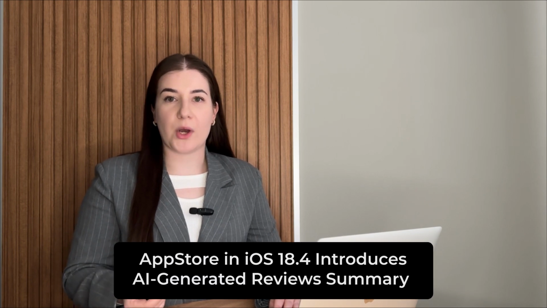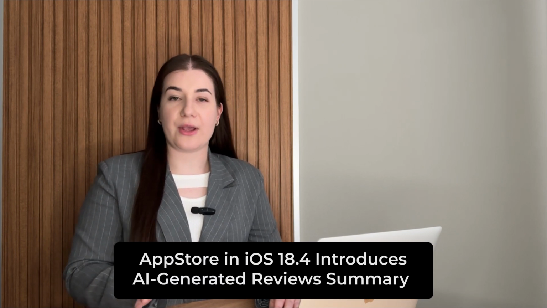One more update regarding the reviews: starting iOS 18.4, Apple is going to show the summary of all the reviews the application has on the app page, and this summary will be generated with the help of artificial intelligence.